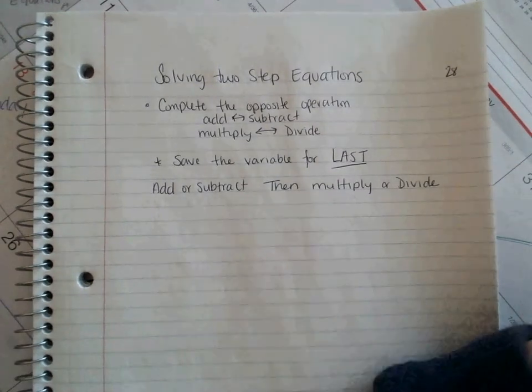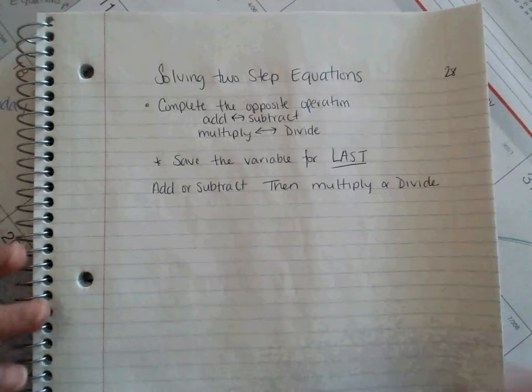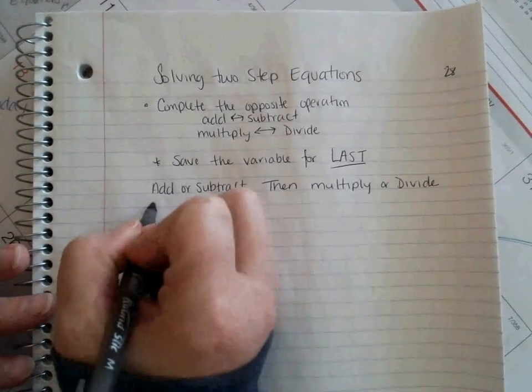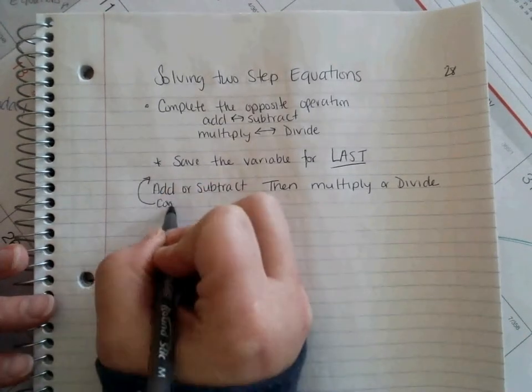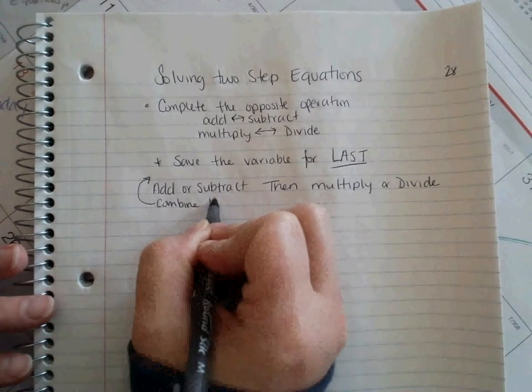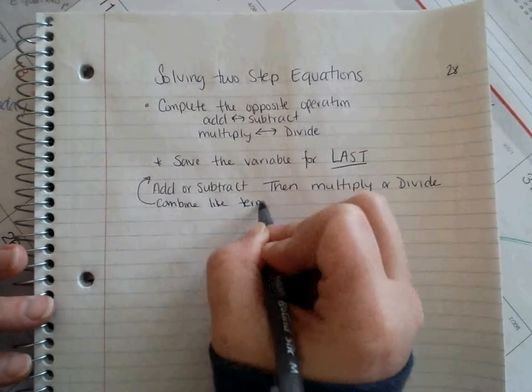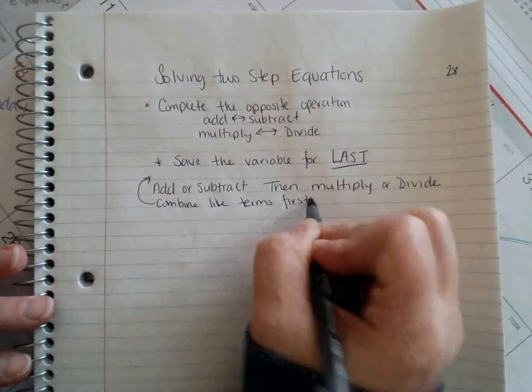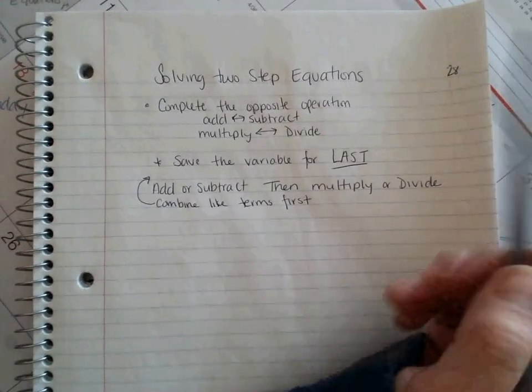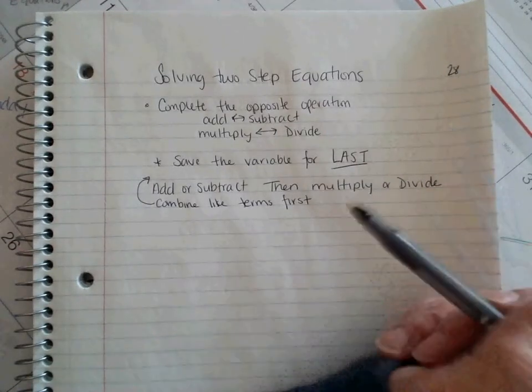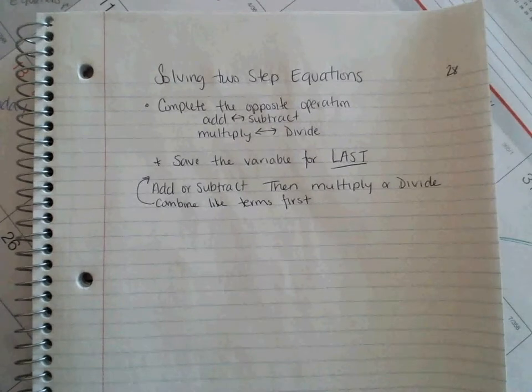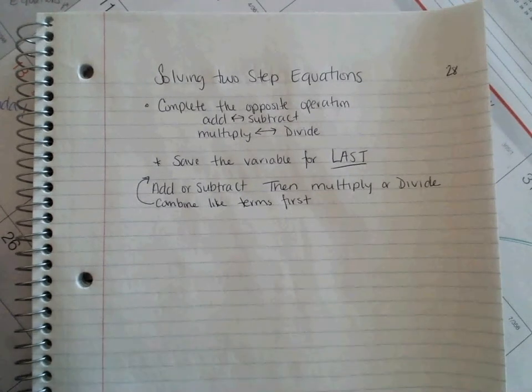Now we do need to make sure that we combine all like terms first. So I'm going to put in here combine like terms first. And then we got to combine like terms using adding and subtracting from both sides and multiplying and dividing. So when we're looking at this, saving the variable for last.